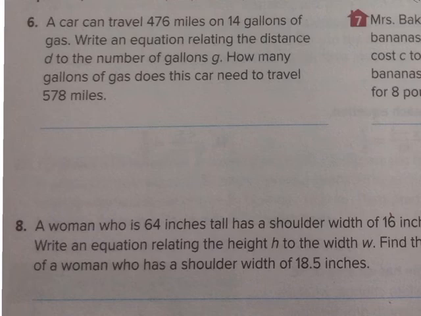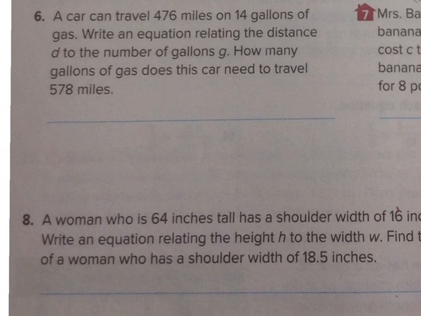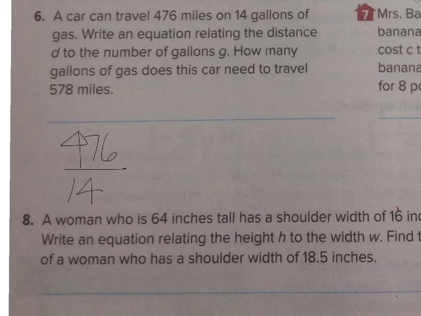For this problem, it says that a car travels 476 miles on 14 gallons. So that's our rate right there: 476 over 14. And it says to write an equation relating the distance to the number of gallons.